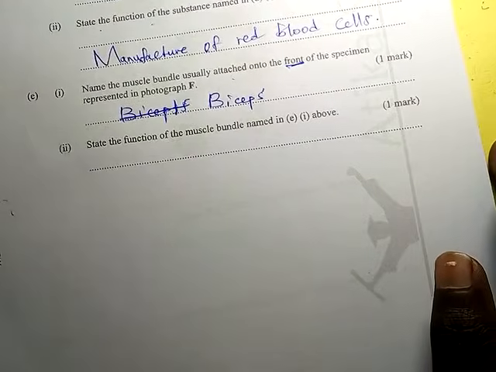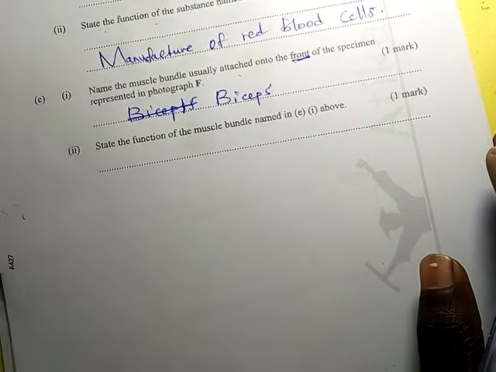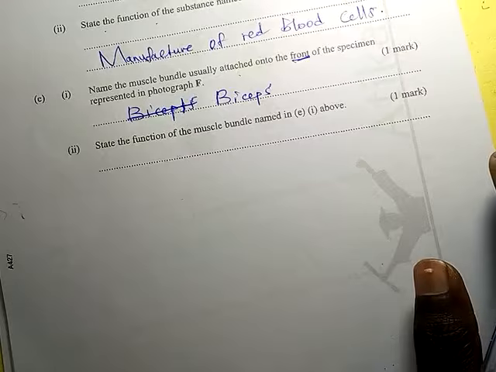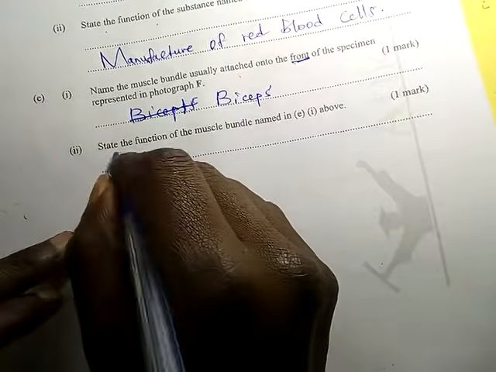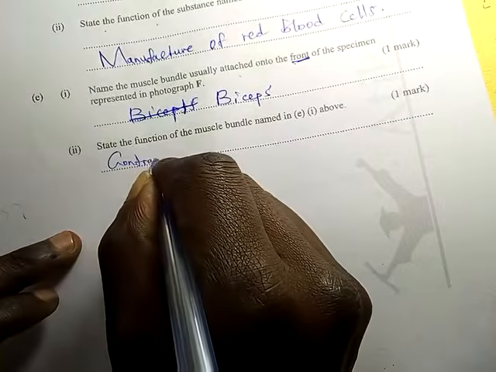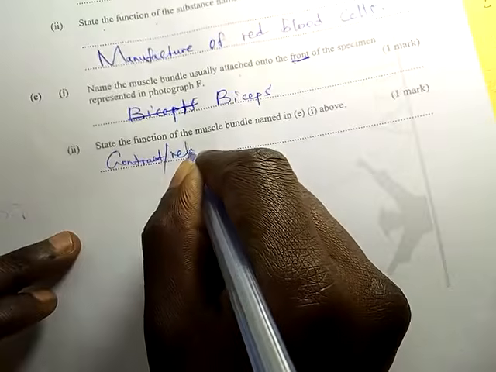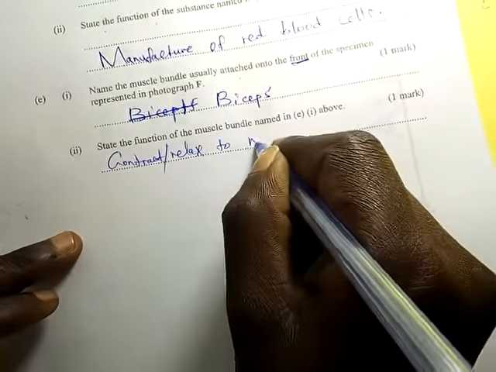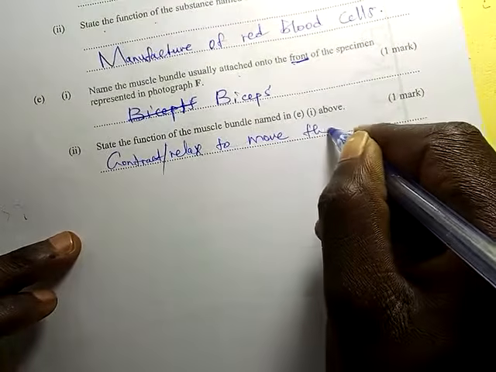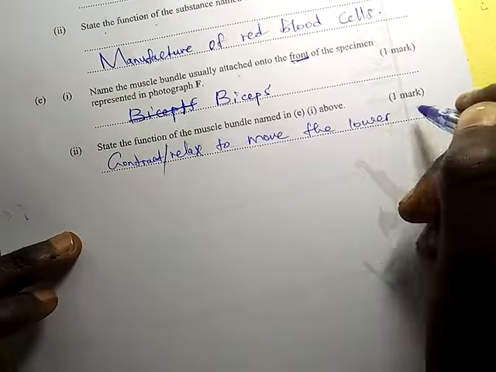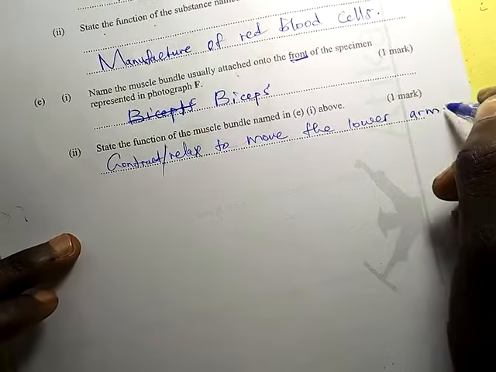State the function of the muscle bundle. The function is that it contracts and relaxes to move the lower arm.